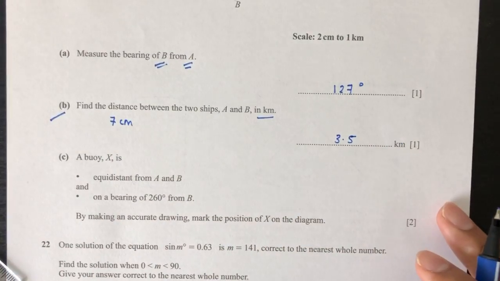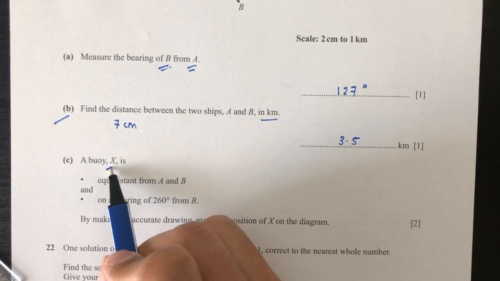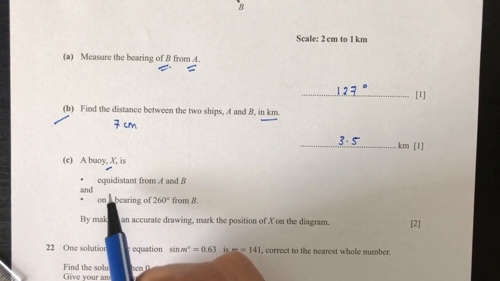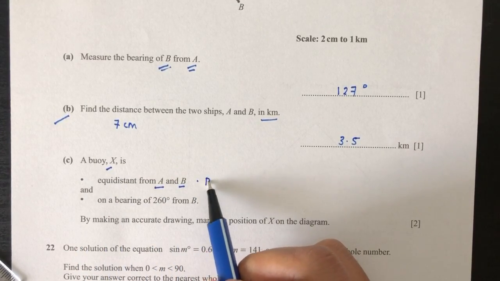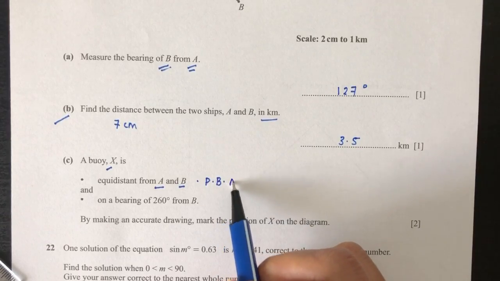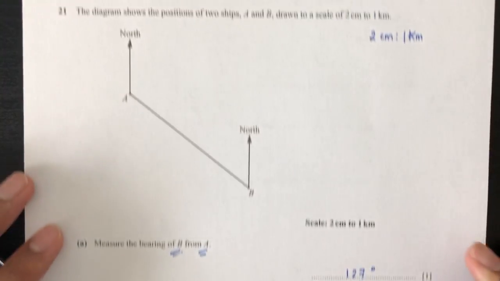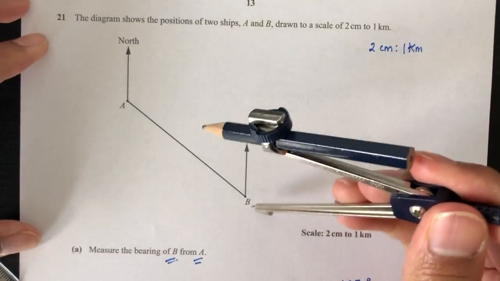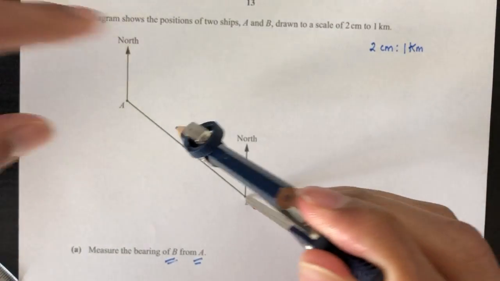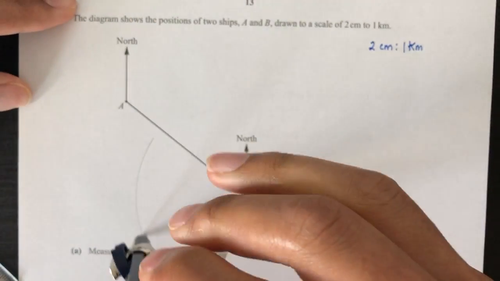Now for part C, it says a point X is first one equidistant from A and B. So we have to draw the perpendicular bisector of line AB. So let's do that. Go to this point. Now go to point B. You have to draw an arc on this side and this side.